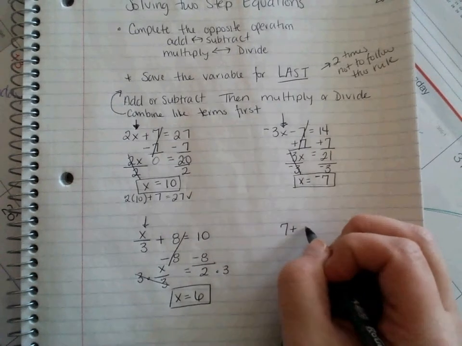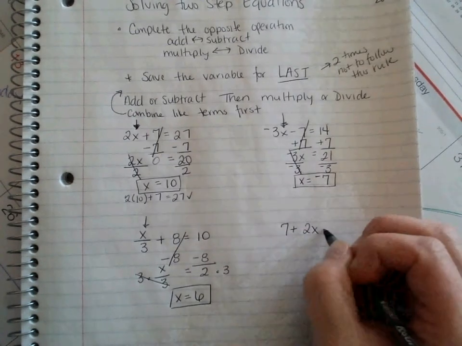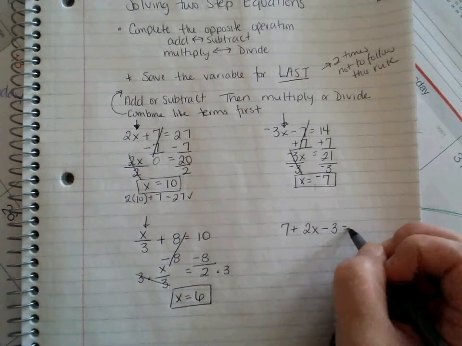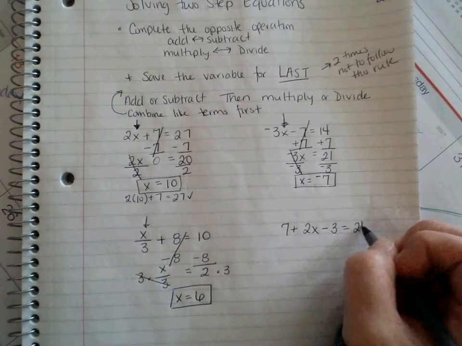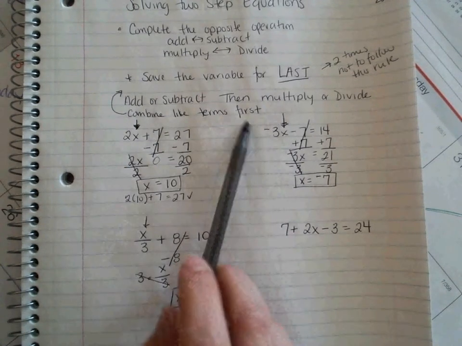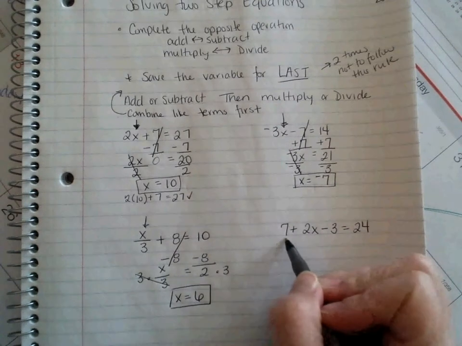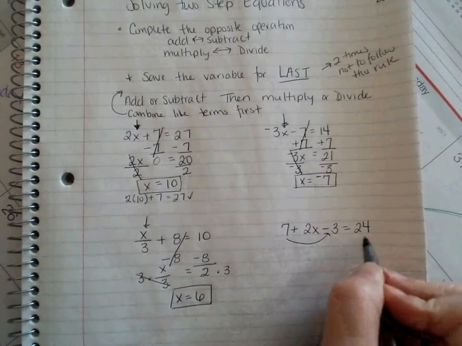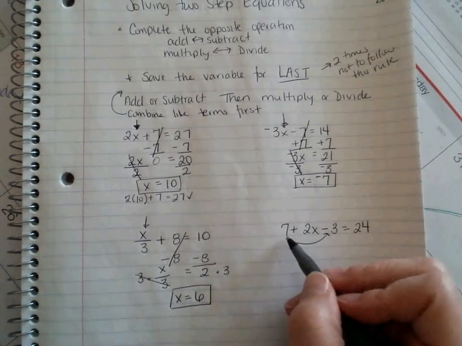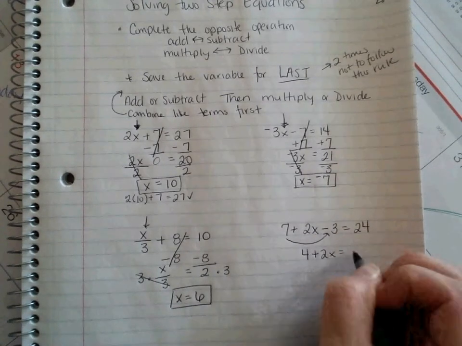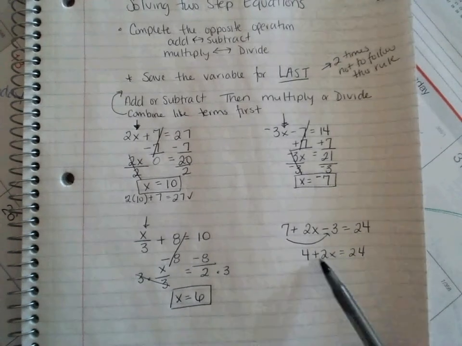Let's take 7 plus 2x minus 3 gives me, we'll say 24. Okay? So, I got a lot of different things here. This is what I've said, combine like terms first. I can put some stuff together. I can put my 7 minus 3 together. Yes, I could just say minus 7 and then plus 3, but I can combine them before I do that. So 7 minus 3 gives me 4. Bring everything else down. 2x equals 24.